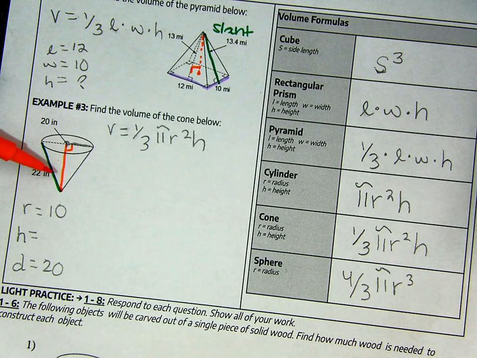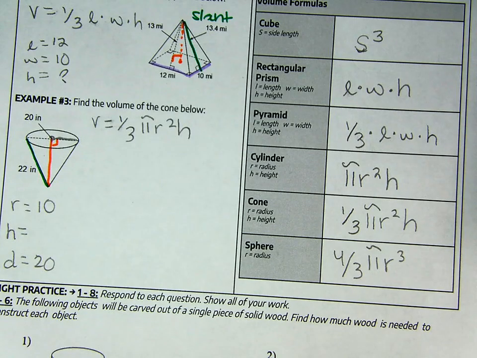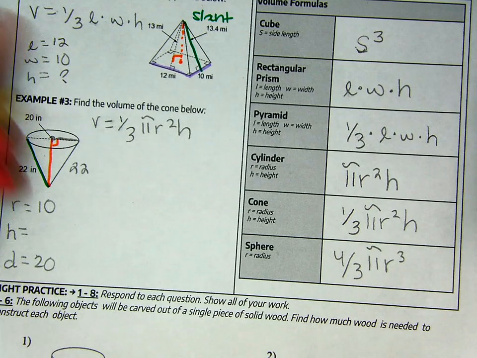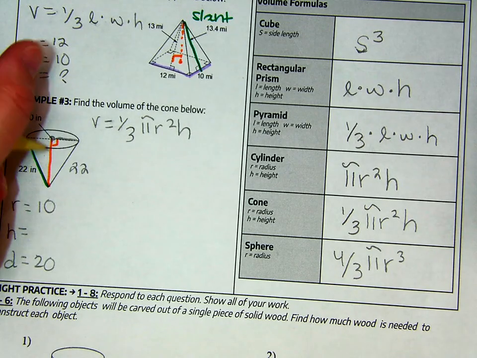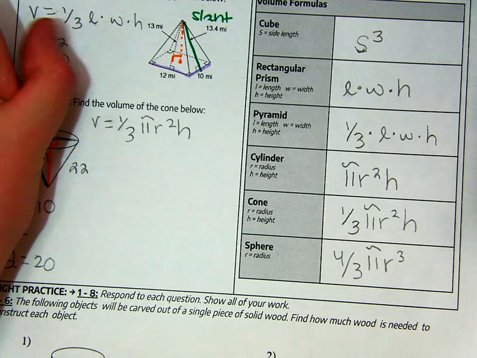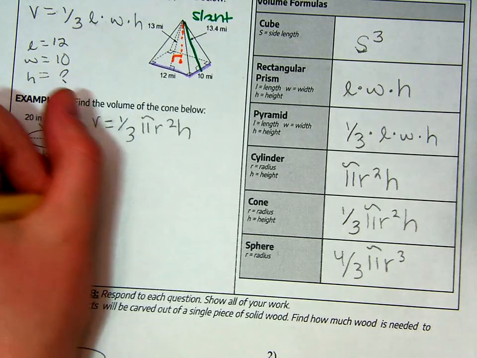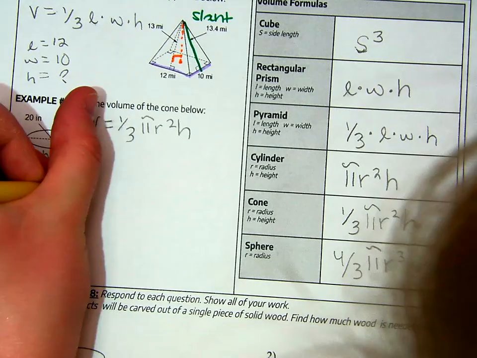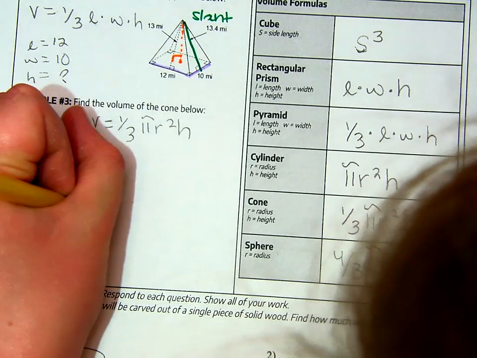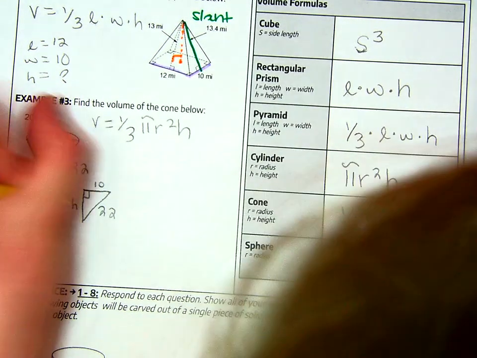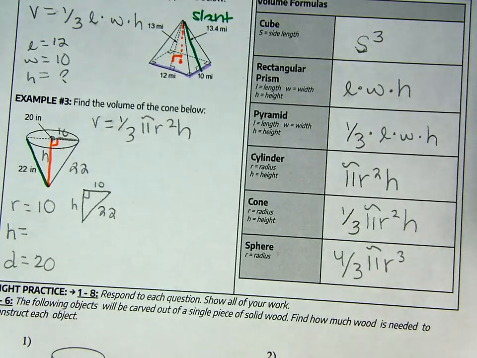And so what we notice here, actually, is when I do this, I make a right triangle that's 22 by, we don't know what this is, again, that's our height. This is going to be 10, right? So we get this little right triangle. That's 22, 10, and then we don't know the height. And we can do a squared plus b squared equals c squared to solve for that.